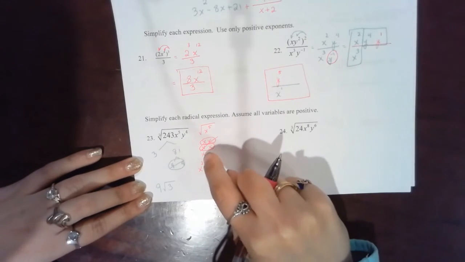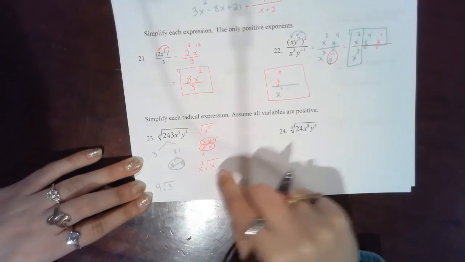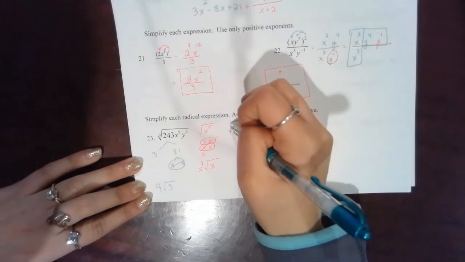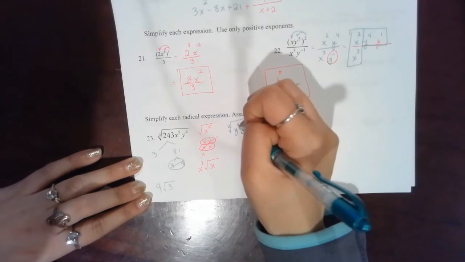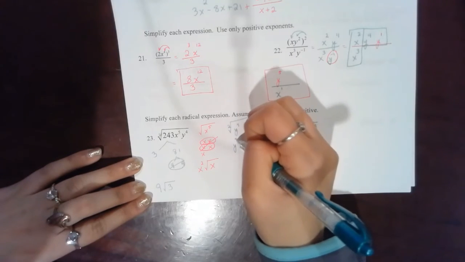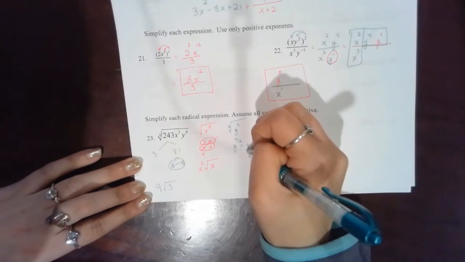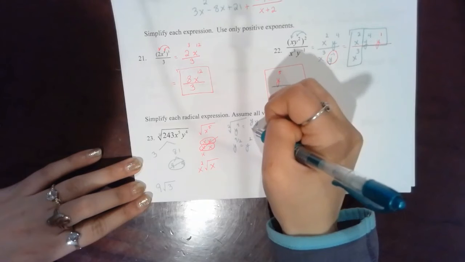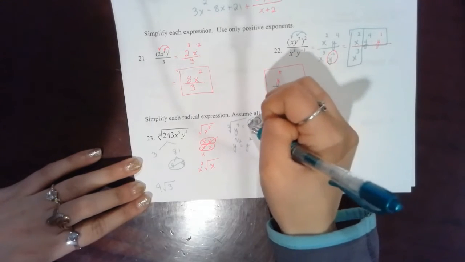Then I can do the same thing with y to the 4th. If you wanted to, you could rewrite it as y to the 4 over 2, and that's y squared. Or you could do 1, 2, 3, 4. We have a pair of y's there, a pair of y's there. We had exactly 2 pairs of y's, nothing was left over.